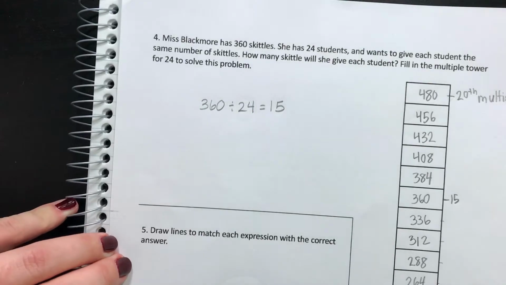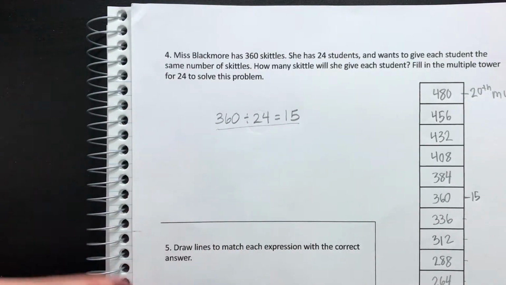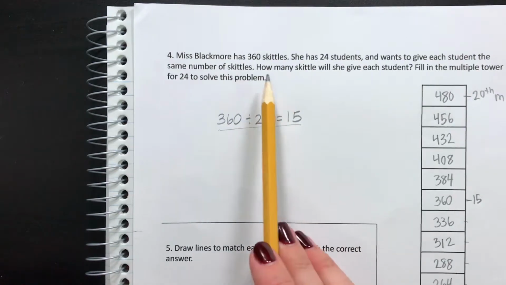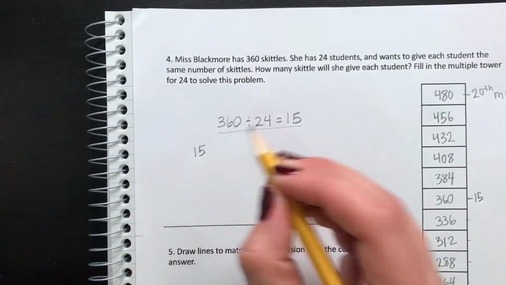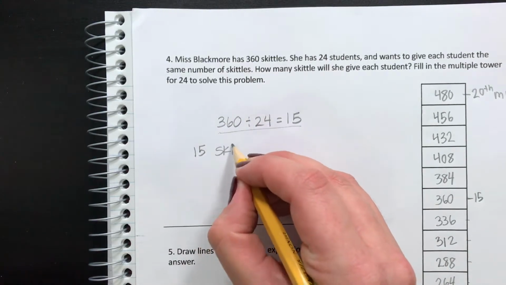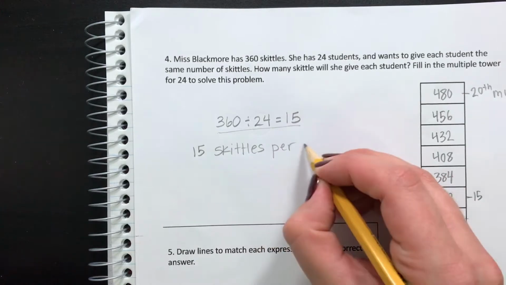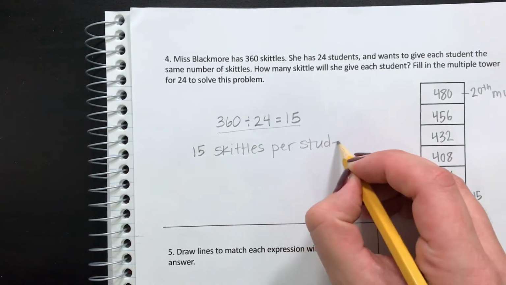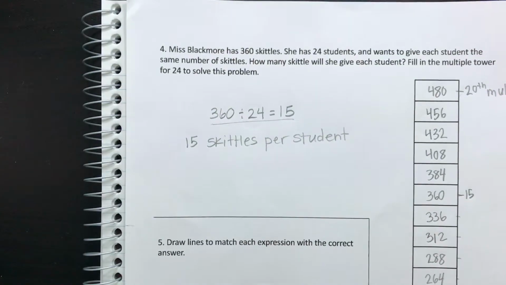But we also know that this is a word problem, so this answer is not enough to answer the question. The question's asking us how many Skittles will she give each student, so the answer is actually 15 Skittles per student. And that is the answer to the word problem.